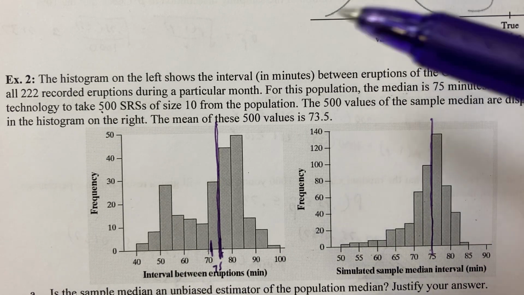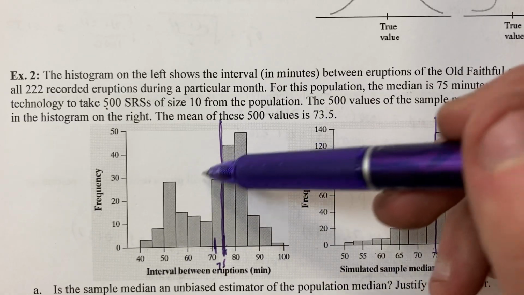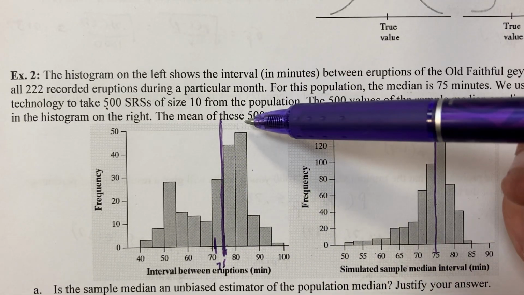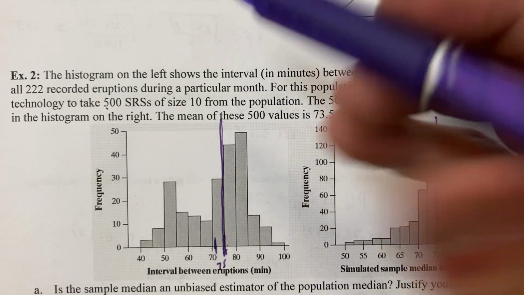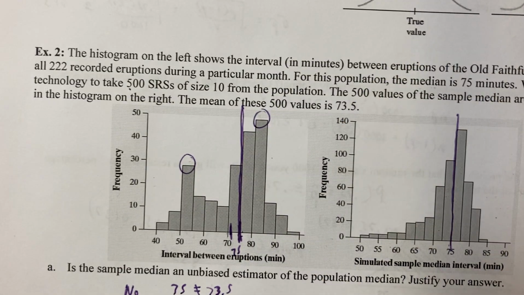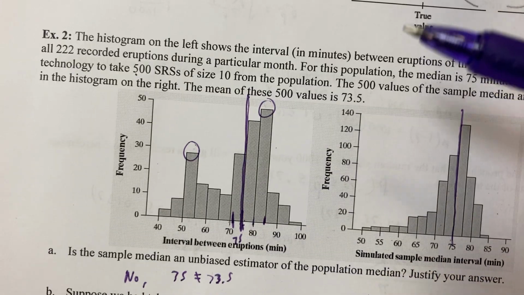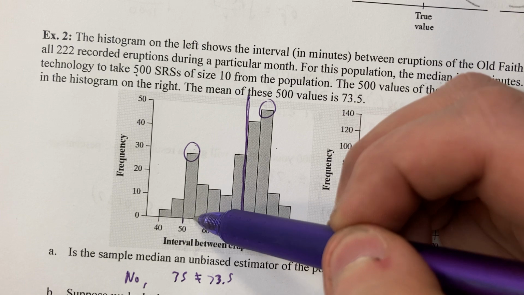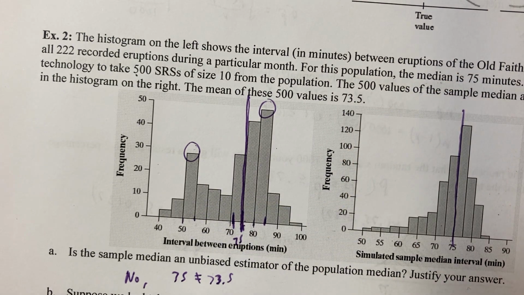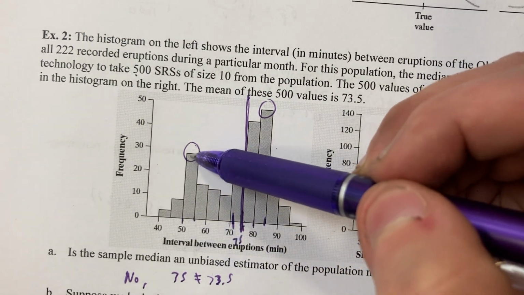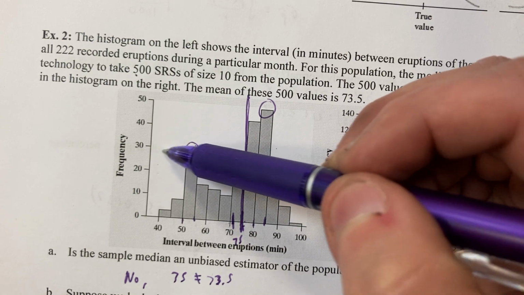If I'm just looking at this graph right here, it is bimodal. You've got a peak here, and you've got a peak here. It has a peak between 80 and 85, and it has a peak between 50 and 55.